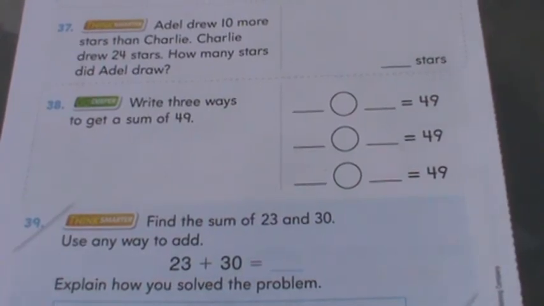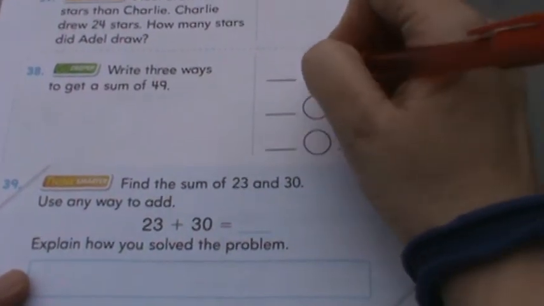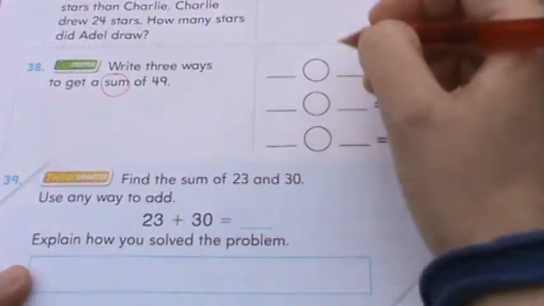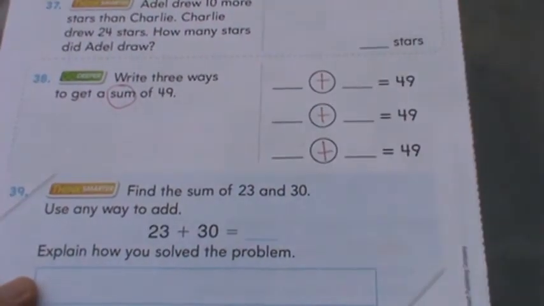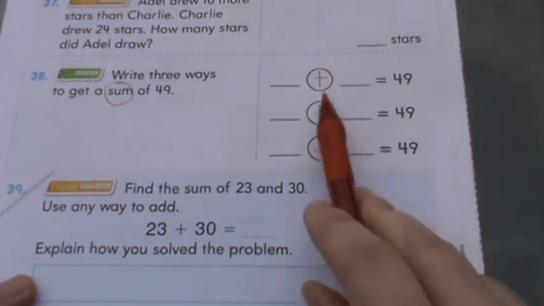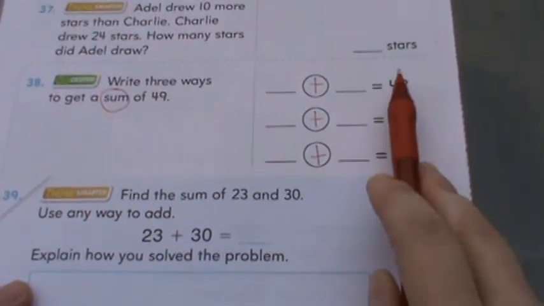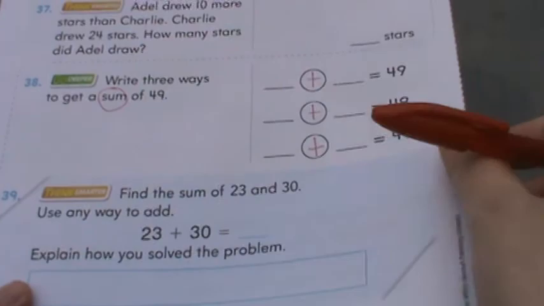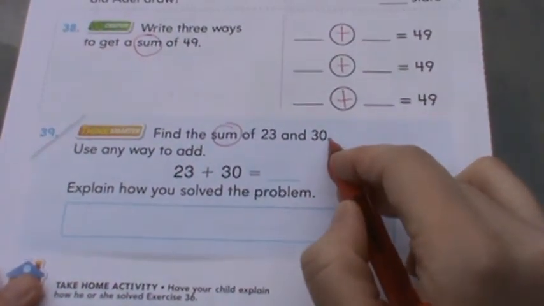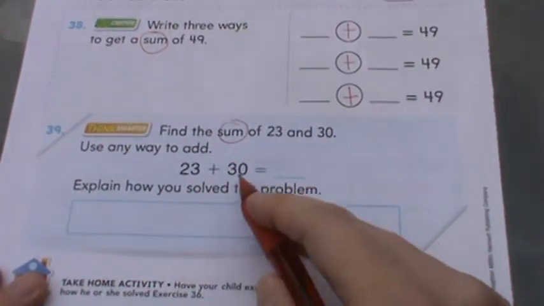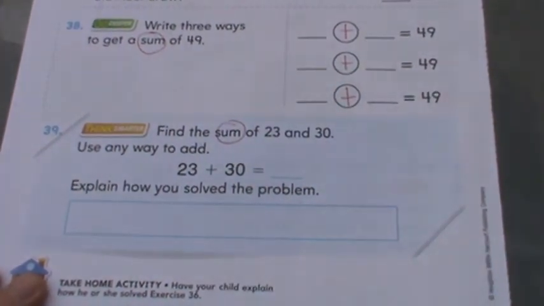Write 3 different ways to get a sum. So a sum is an addition problem. So all of those are going to be addition problems. So 3 different ways to add up to get 49. And then find the sum of 23 and 30. Use any way to add, and then explain how you did that.